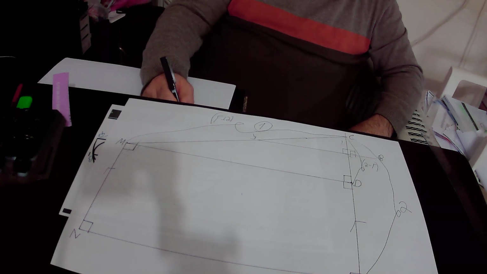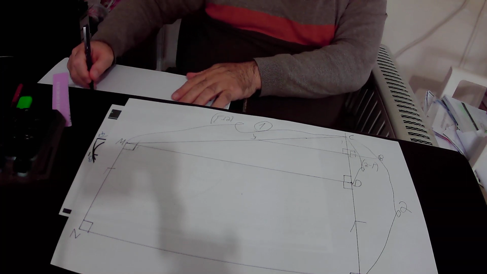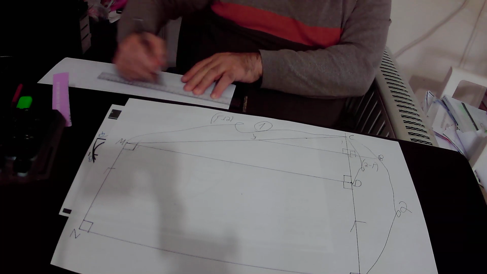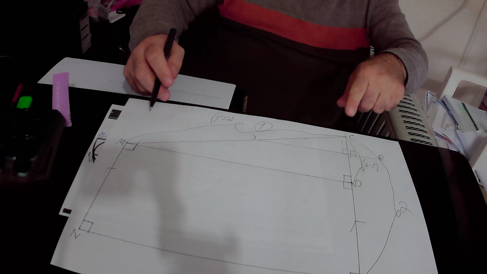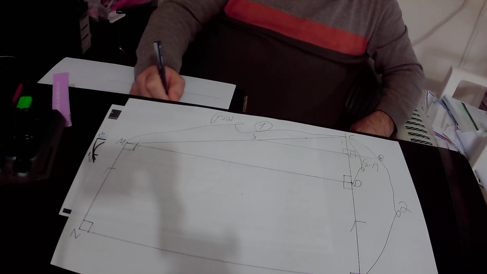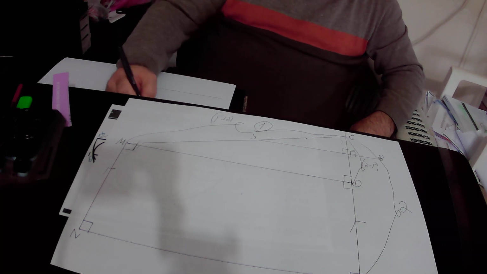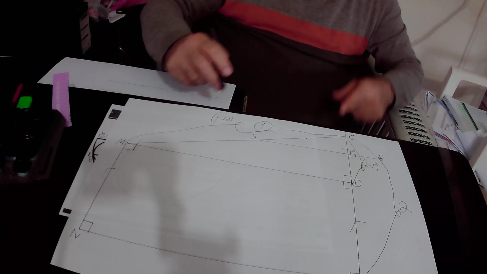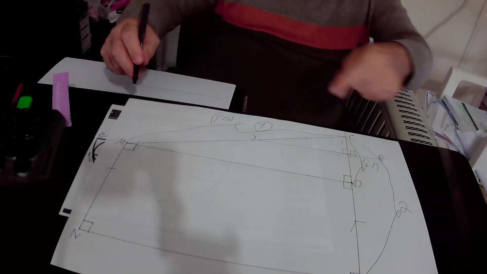The hypotenuse in the right triangle CDM is actually CM, therefore the square of the hypotenuse is CM square, and it equals the sum of the squares of the perpendiculars, that is to say CD square plus DM square.